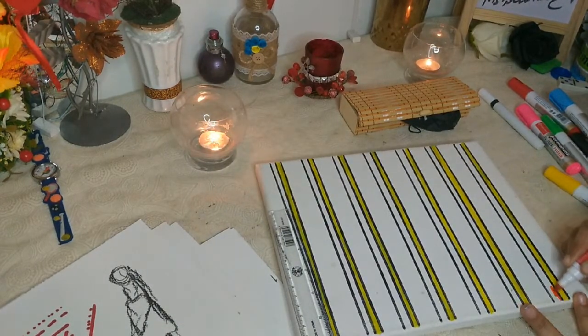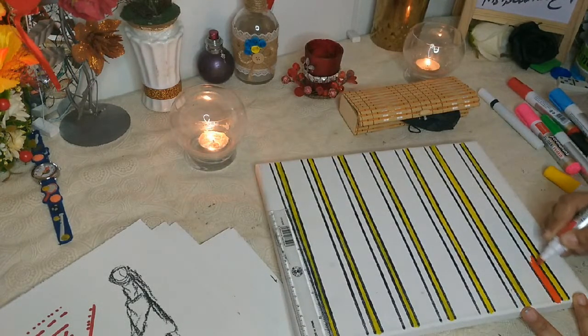So now I am going to use this orange color in the other lines.